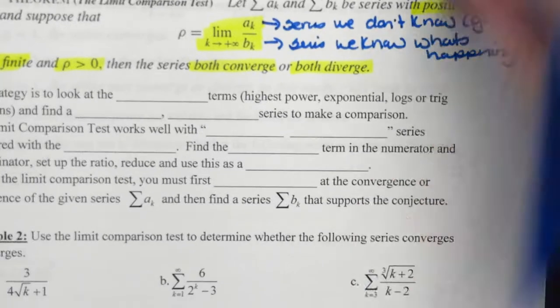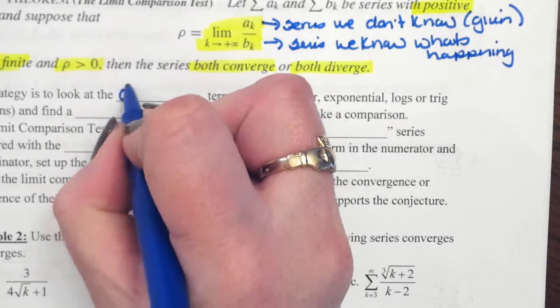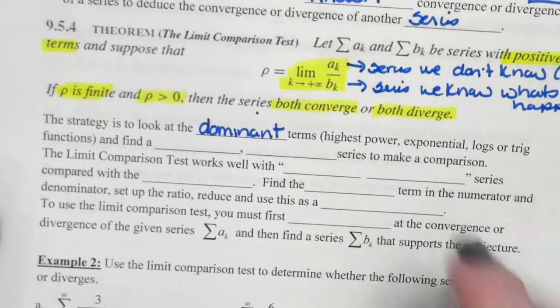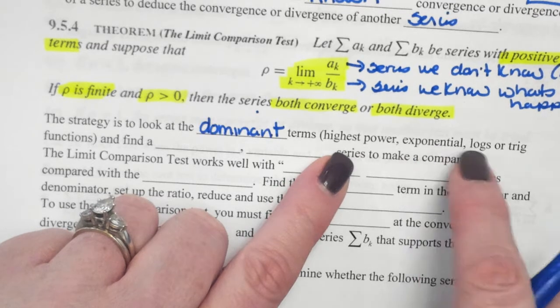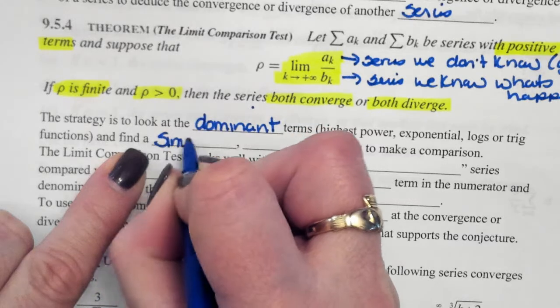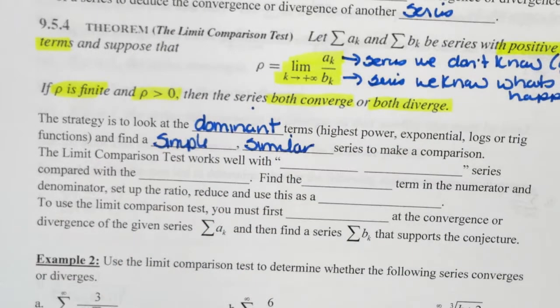So again, the strategy is to look at the dominant terms in the series to try and find something to compare it to. The dominant terms would be the largest exponent, if you've got an exponential function, logs or trig functions, and find a simple, similar series to make the comparison.